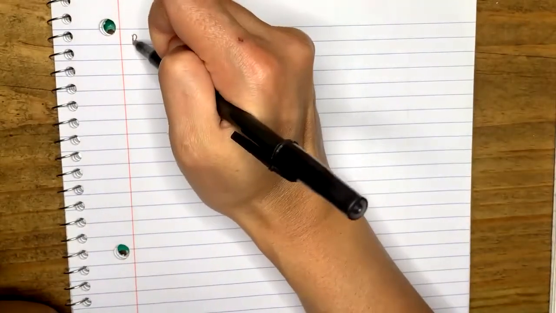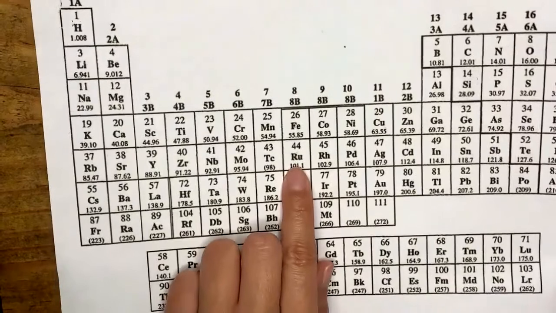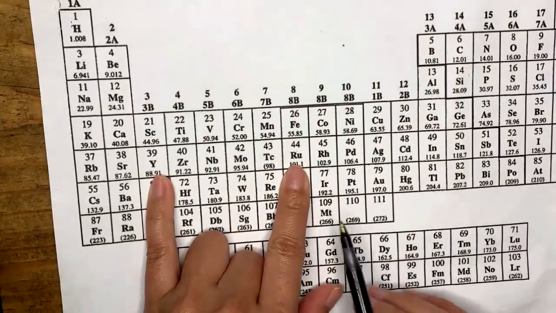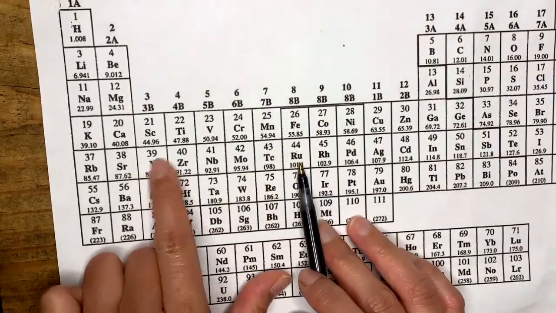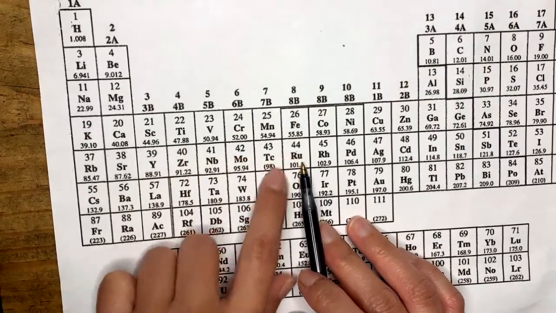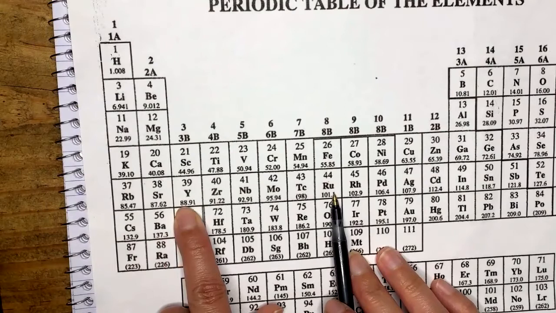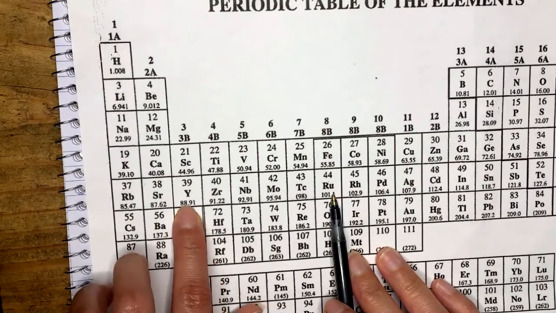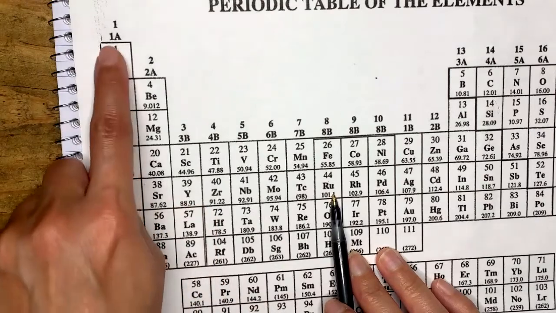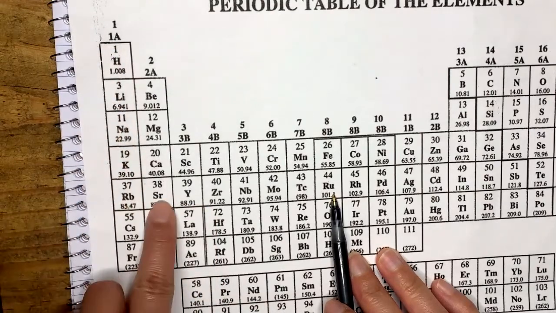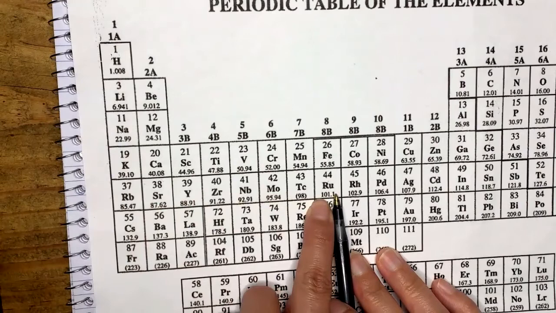Let's do ruthenium. So ruthenium is right here. It's the 6th one in the group, so it's 1, 2, 3, 4, 5, 6. So this is level 4d6. It's level 4d because this is 1, 2, 3, 4, 5s, and then 4d6.